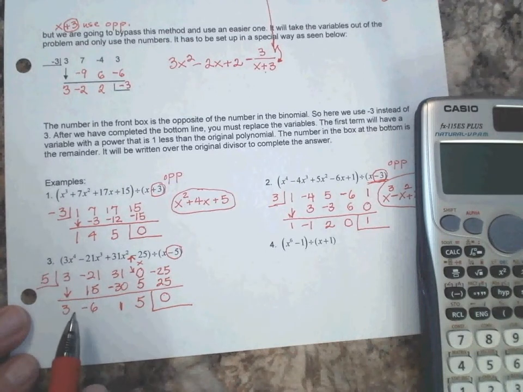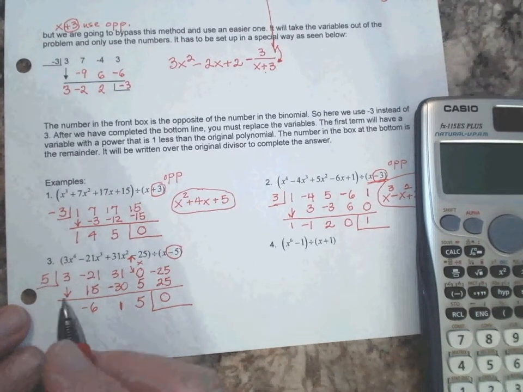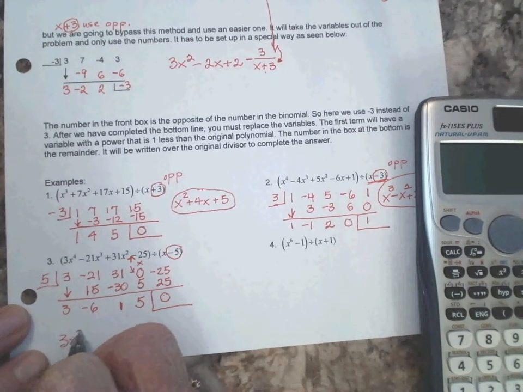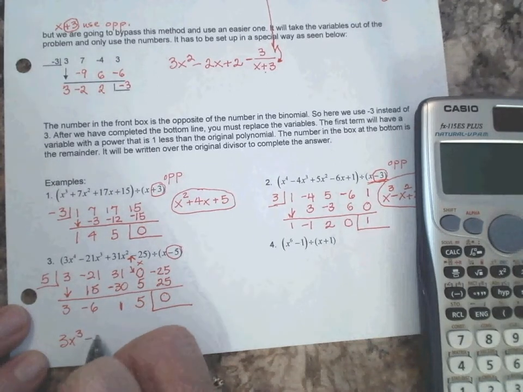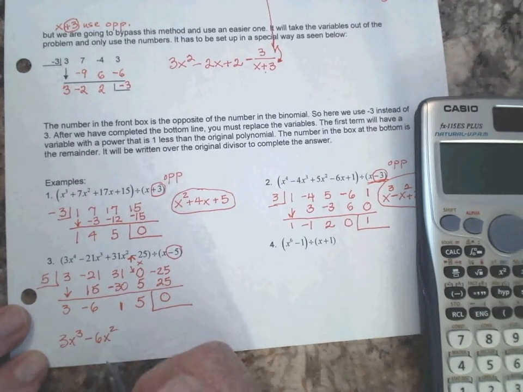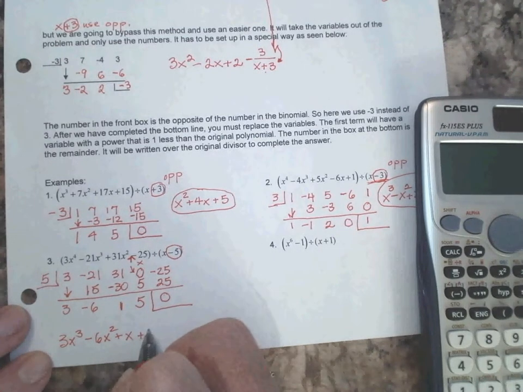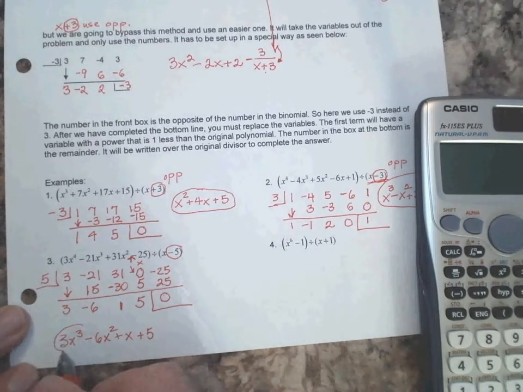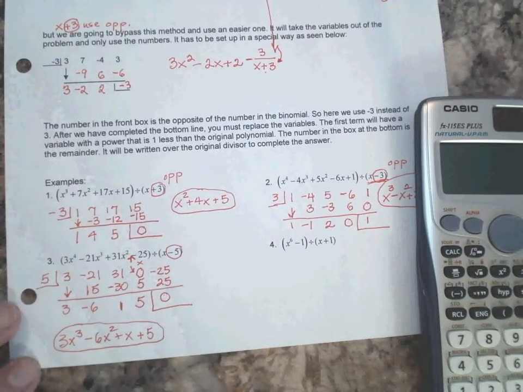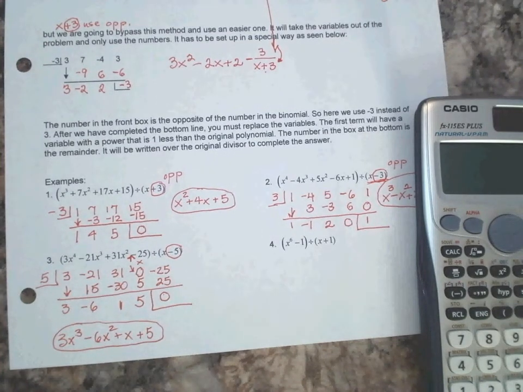Now, I started out with the x to the 4th, so my answer has to drop down by 1 power. So that would be 3x to the 3rd minus 6x squared plus x plus 5. And you have no remainder because it came out to be a 0. That would be your final answer.